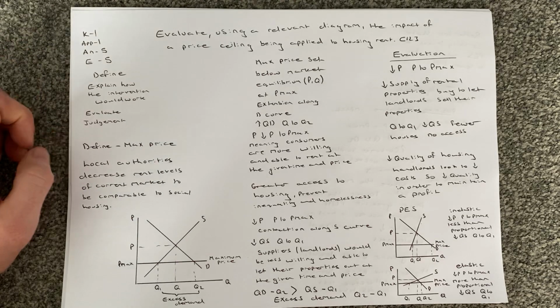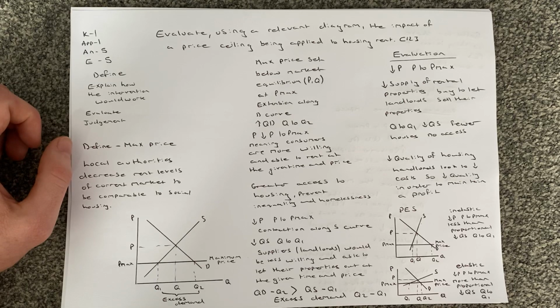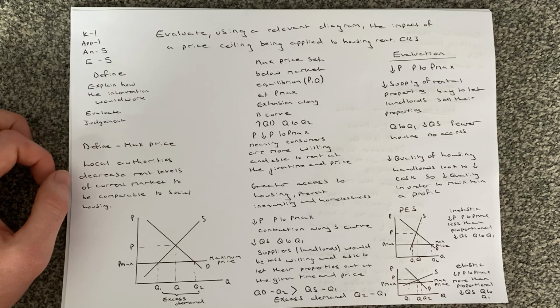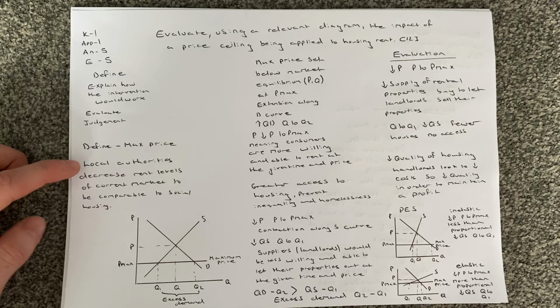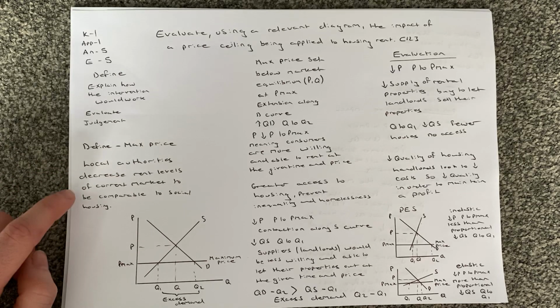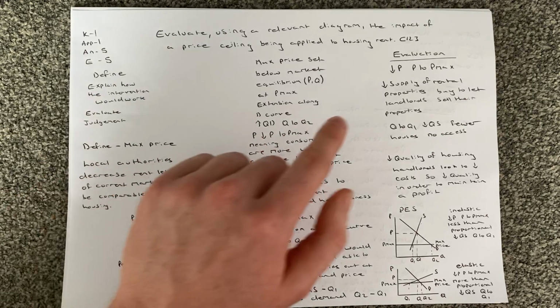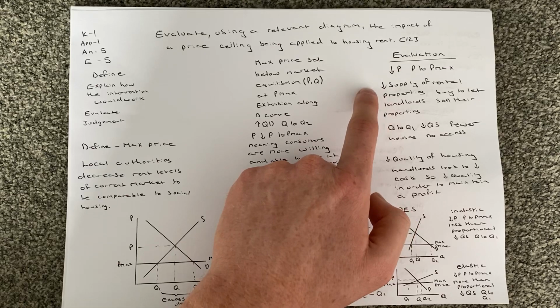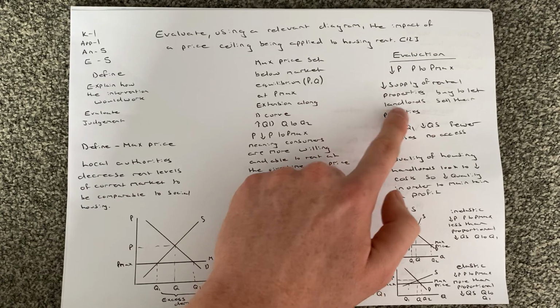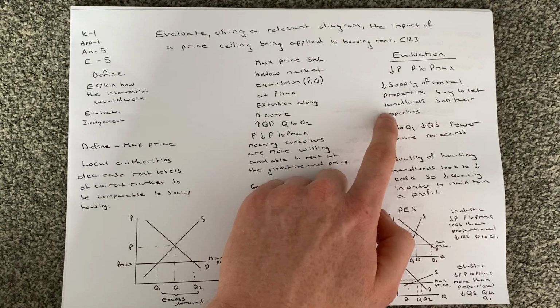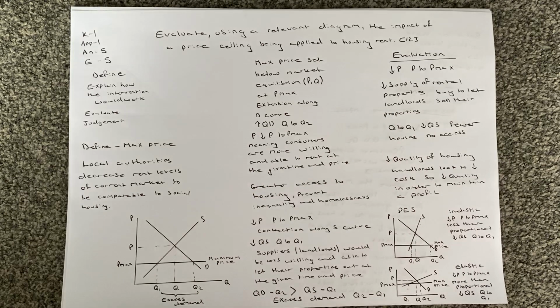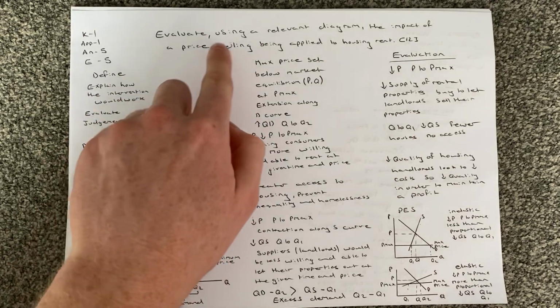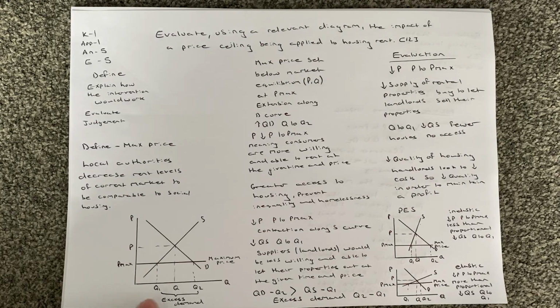Okay, so we started our answer with the definition of a maximum price. We included some relevant application to the case study, not only here when we talked about local authorities decreasing rent levels of current market to be comparable with social housing. We also included it here because it did mention in the case study that the supply of rental properties may decrease with buy-to-let landlords selling their properties. Okay, we included a relevant diagram because the question asked us to use a relevant diagram. So we included the maximum price diagram.